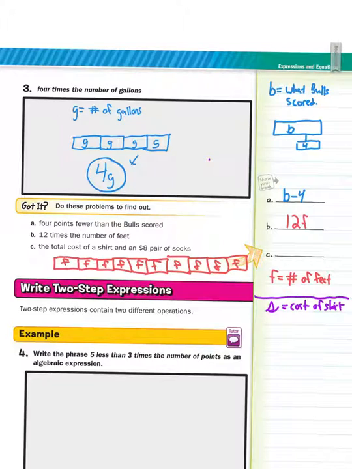Now, here's what we do know. It says the total cost of a shirt, so that's our start of our bar, S, and an $8 pair of socks. Okay, so this is our bar diagram. It's the cost of a shirt and an $8 pair of socks. So that tells us our expression is S, cost of the shirt, plus 8. All right, so that's A, B, and C.